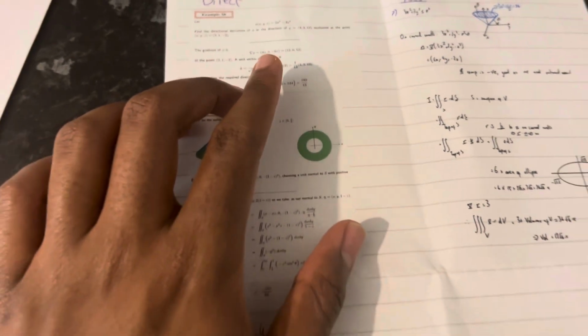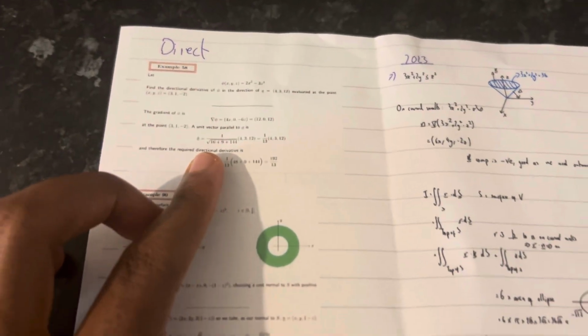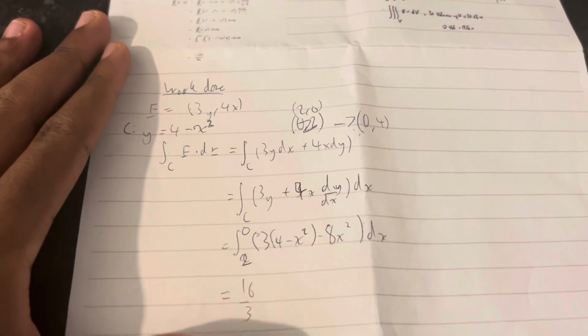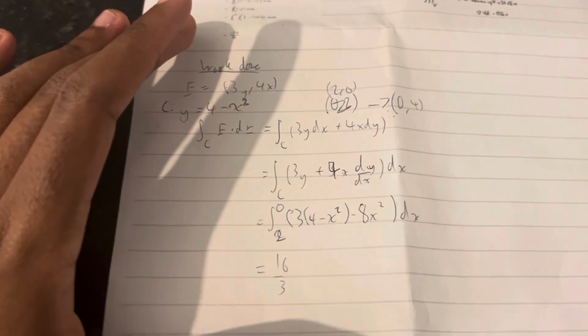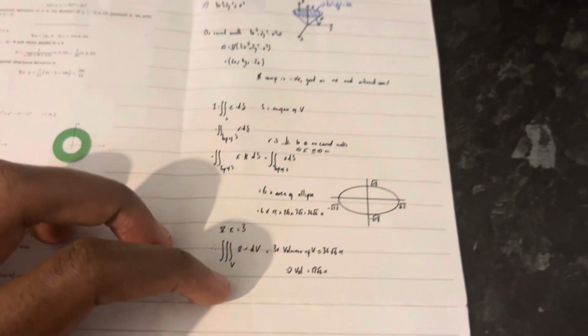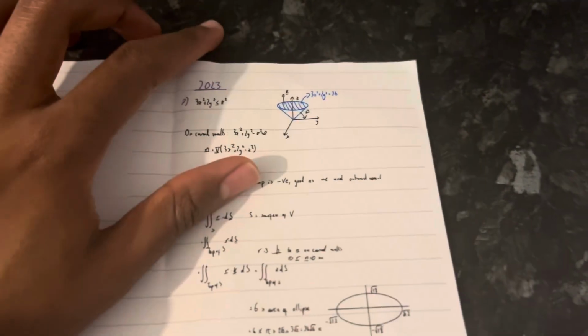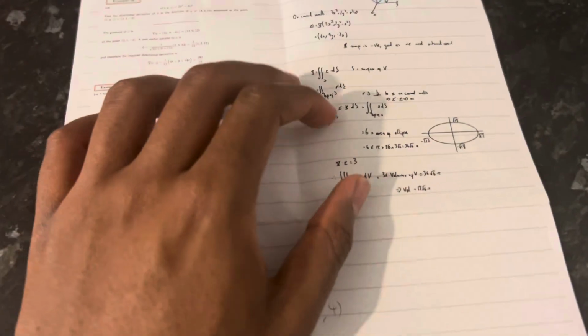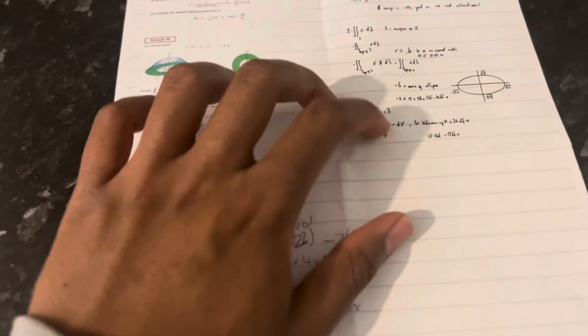Directional derivative, which is actually one of the easier things to do on this course, but I never actually practiced it, so I had to put an example on there. Work done formula, but that's literally just a line integral. I didn't need to put that on there, and that's an example there. This is an example question from the 2023 paper, the solution to it, in hopes that it'd give me some ideas in case a question similar to it came up on this paper.